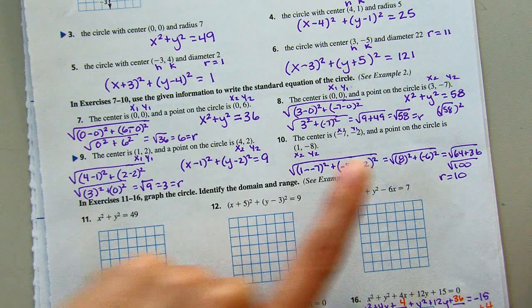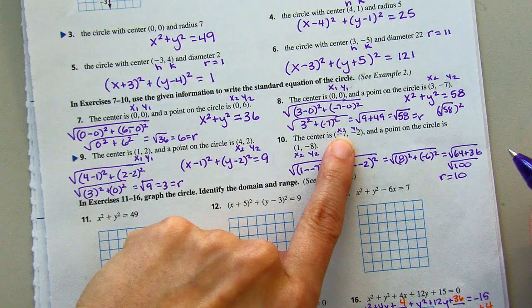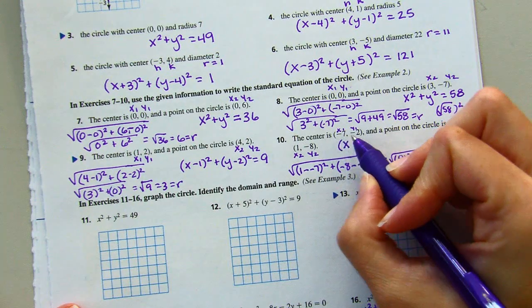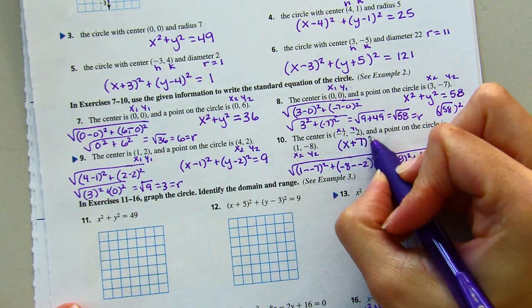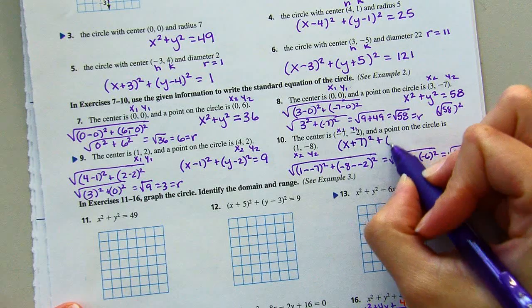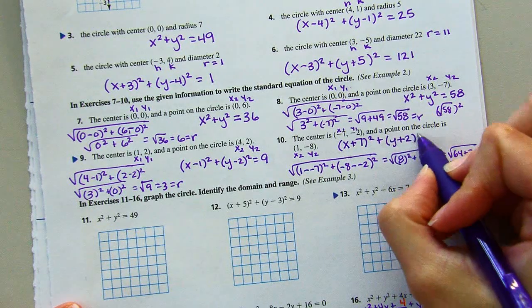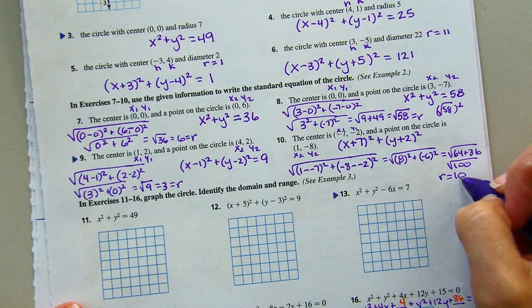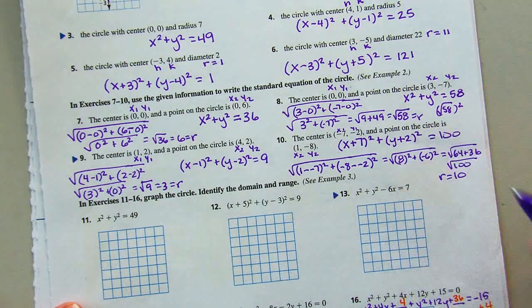That's my r. My h and my k are here. So if I say x minus negative 7, that becomes a plus 7. And y plus 2. And I'm squaring both of those. And then my radius squared would be 100.